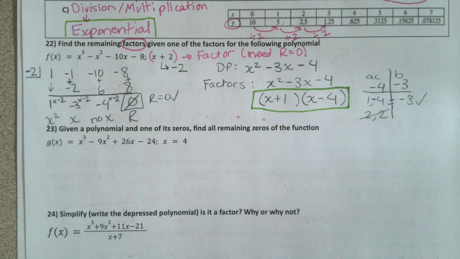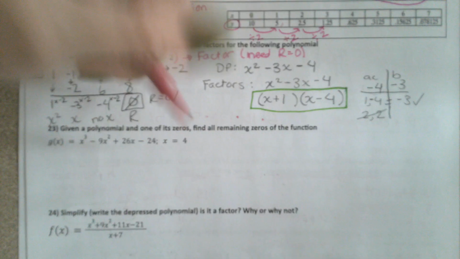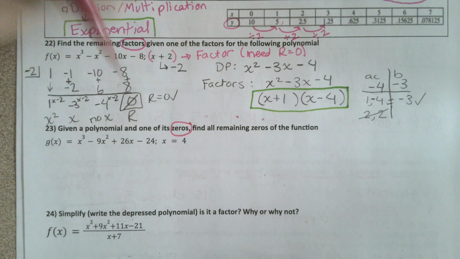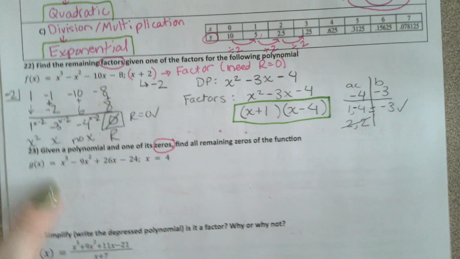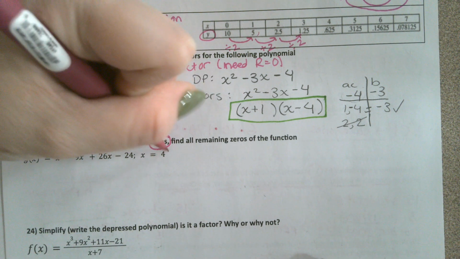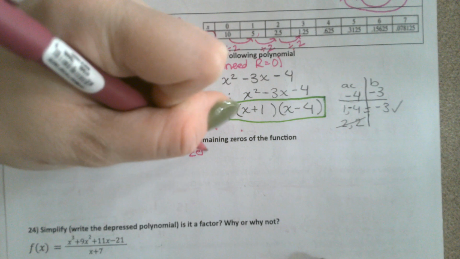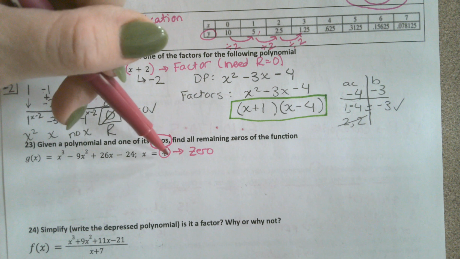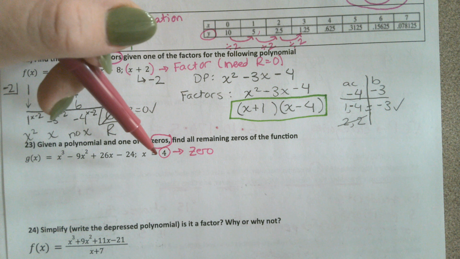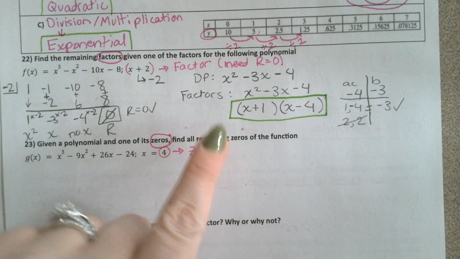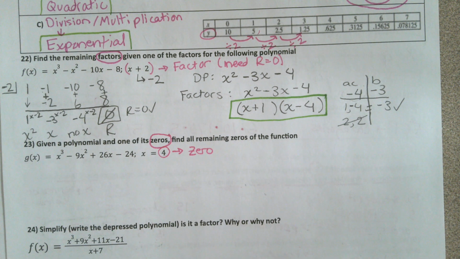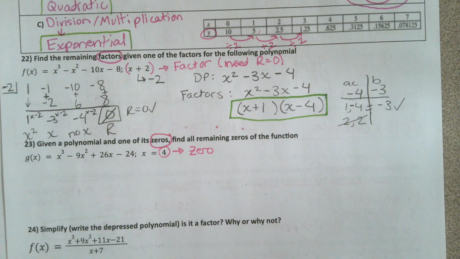23, we're going to repeat that process. The one difference is it mentions zeros, not factors. Given a polynomial and one of its zeros, find all remaining zeros of the function. So how this is going to differ. One, when I do synthetic division, that is a 0. Meaning you do not change this to a -4. It is +4 that we will divide by. Second, when we get to this step here, after we get our answer, we have to factor and set that equal to 0, so we would solve those binomials as well. So it does have an extra step.